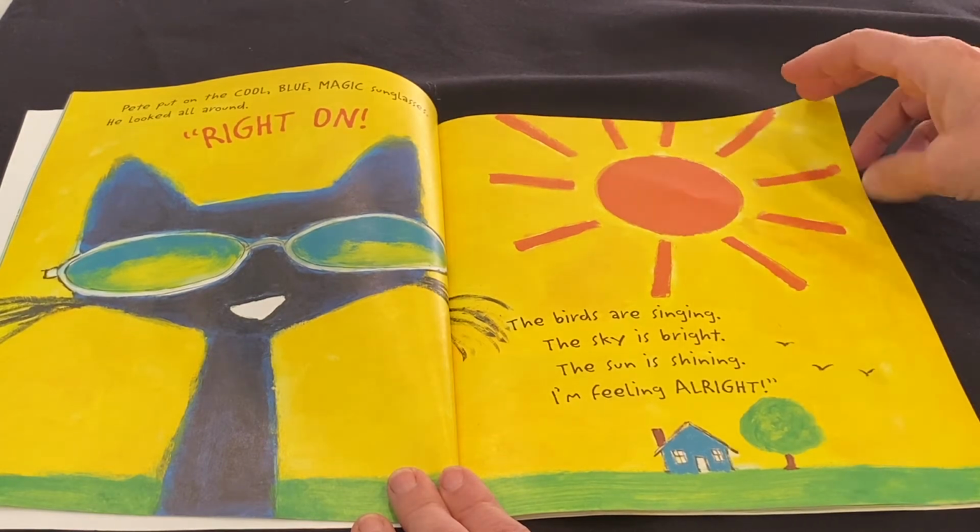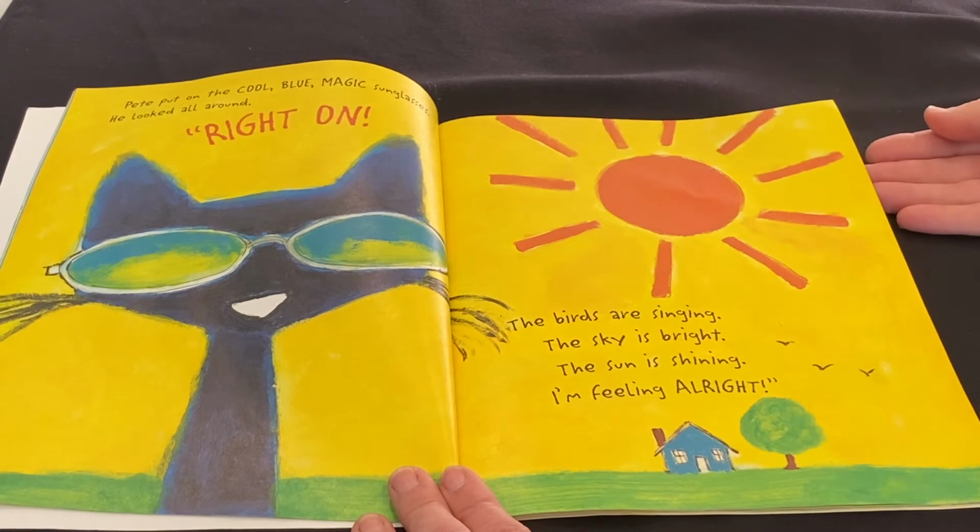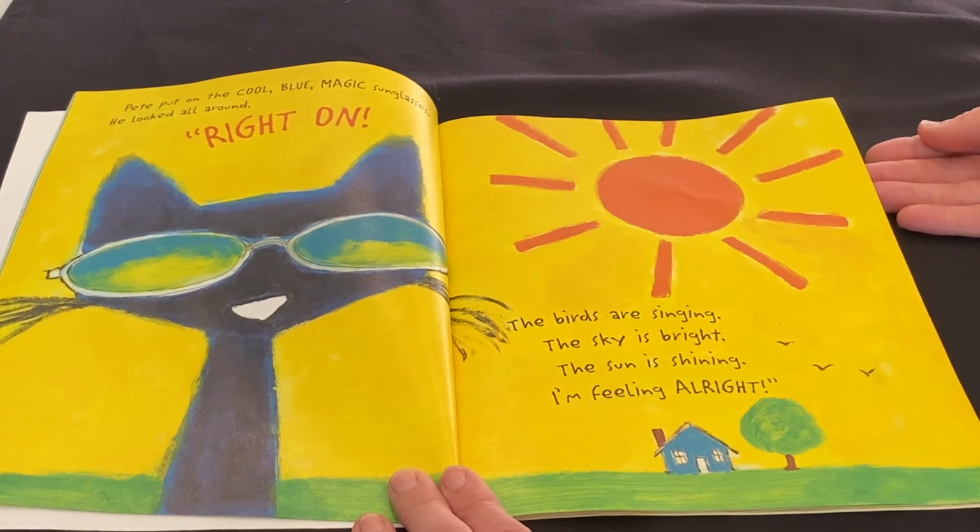Look up at the sun. Do you see shapes? I do. The sun is a circle. The rays around the sun are rectangles. They make up a pattern.